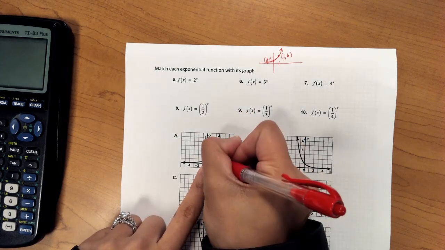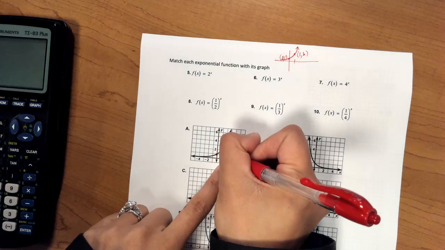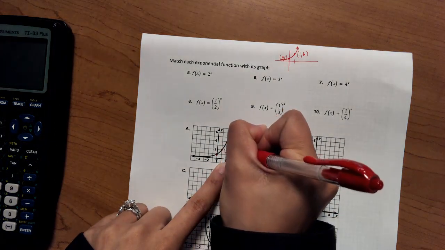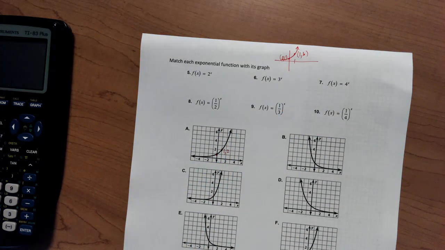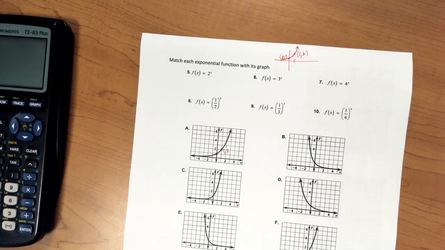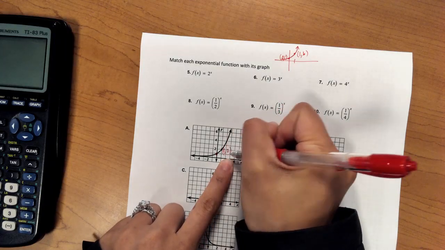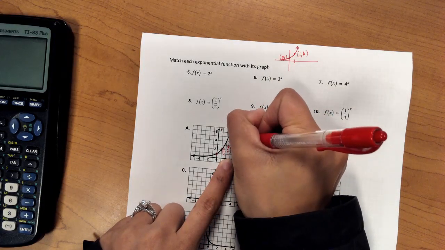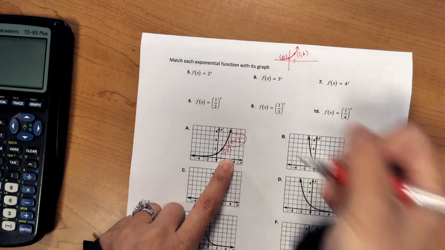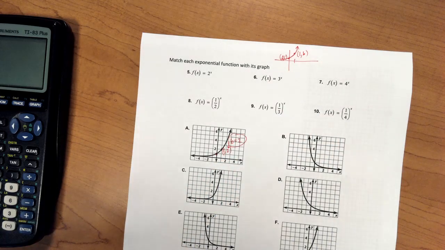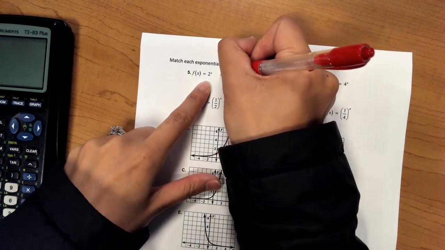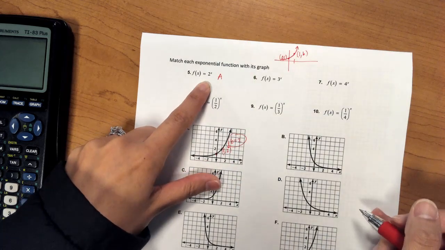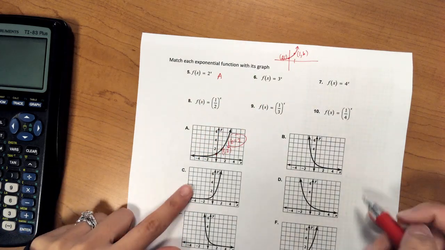This one, notice 0, 1. And then this one is 1, comma, 2. Uh-oh, I lost my light. Base equals 2. And so that's this one. Okay, A.